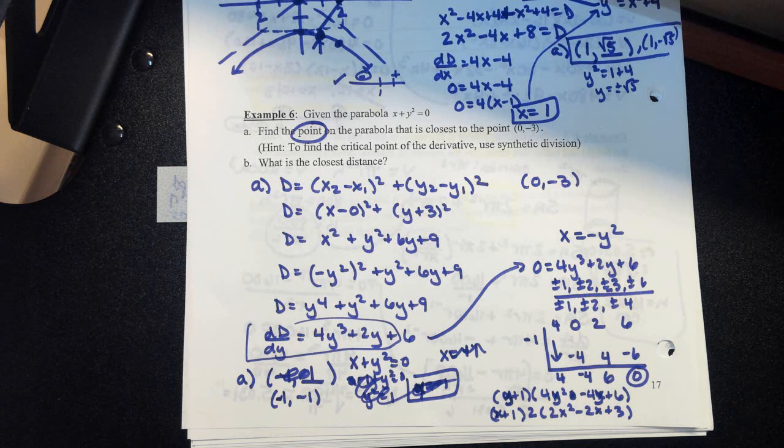Right, exactly. You just don't want to do the derivative with two variables in it, because then you get into the whole dy something. That's the whole point of trying to rewrite it in terms of just all x or all y, so you don't get into all that.